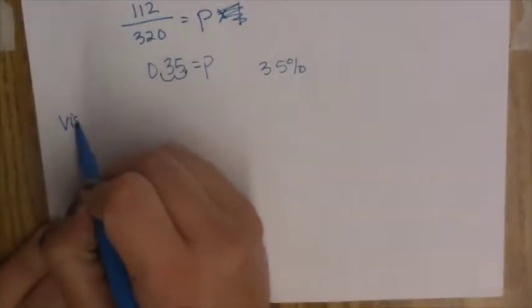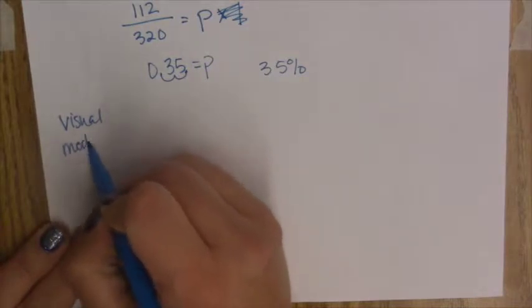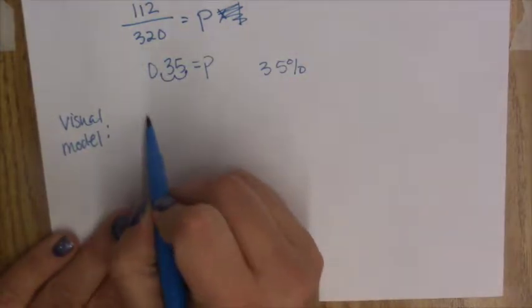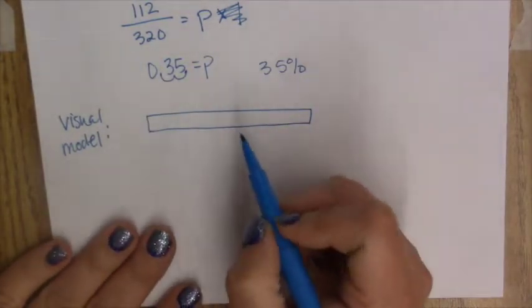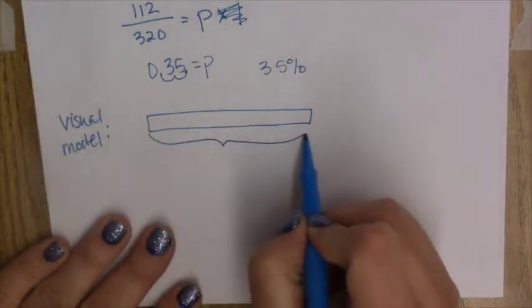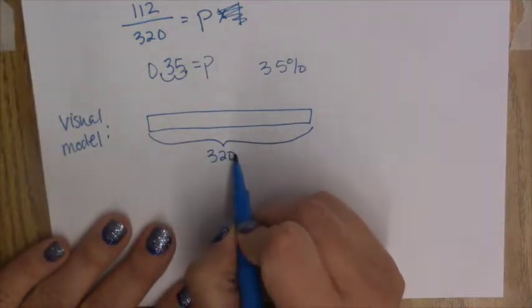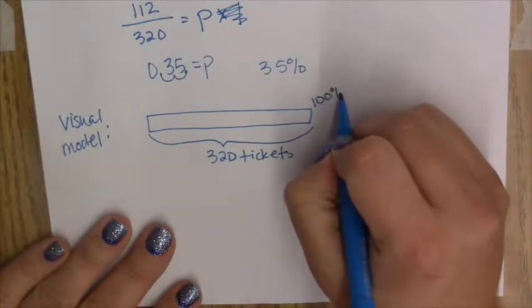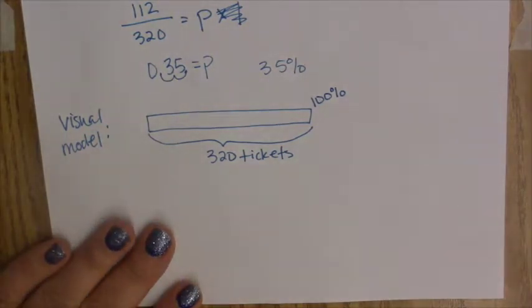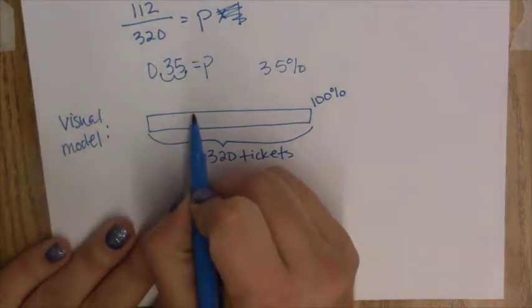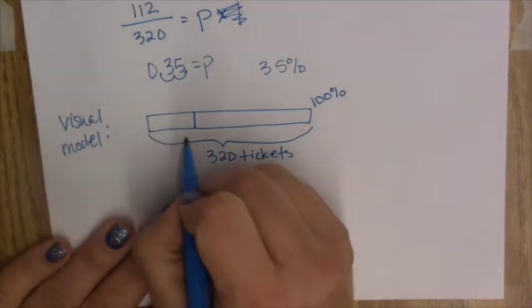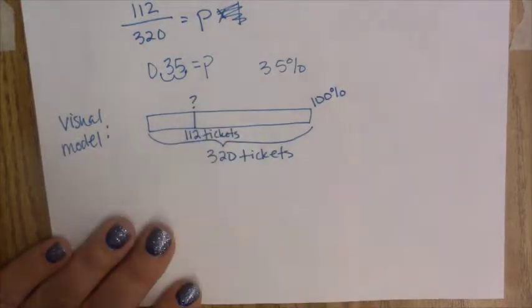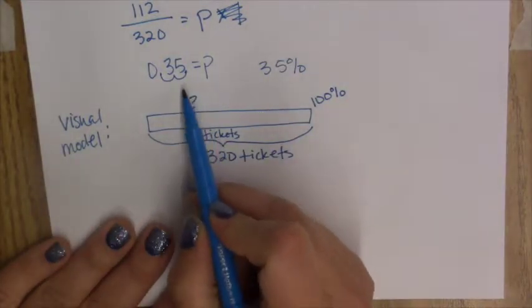All right, visual model. All right, so for this, we're going to start with our tape diagram. And we know that altogether, total, she wants to make 320 tickets. And when she makes all of that, it would equal 100%. Now we also know that she's made already 112. So I'm just going to pick a spot on my line, and I'm going to put that she's made 112 tickets, but that I don't know what percent that is, so this is what we are trying to find.